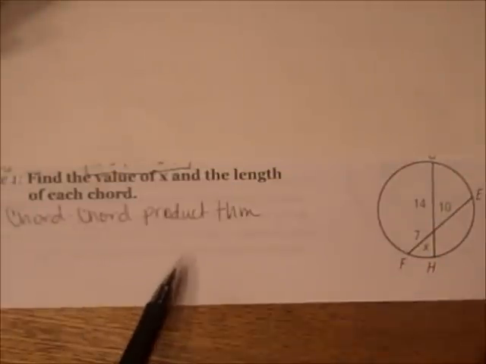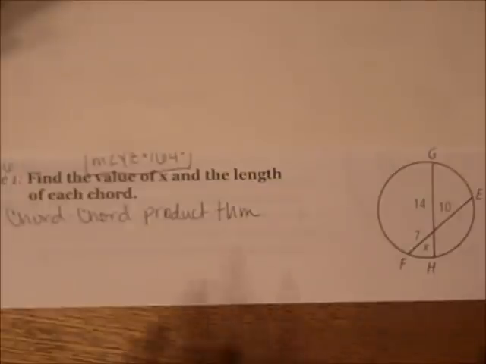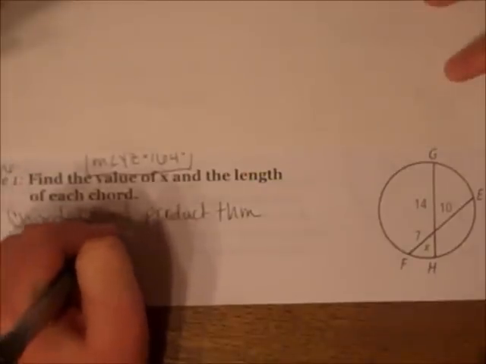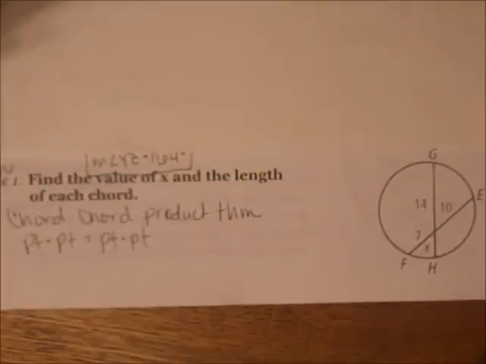This one's called the chord-chord product theorem, and when two chords intersect in a circle, they're actually inversely proportional to one another. You'll learn about inverse variations more next year in Algebra 2, but this one naturally has an inverse variation to one another. How I remember the theorem is part times part equals part times part, and this will make more sense when we add on the other two theorems in a minute.